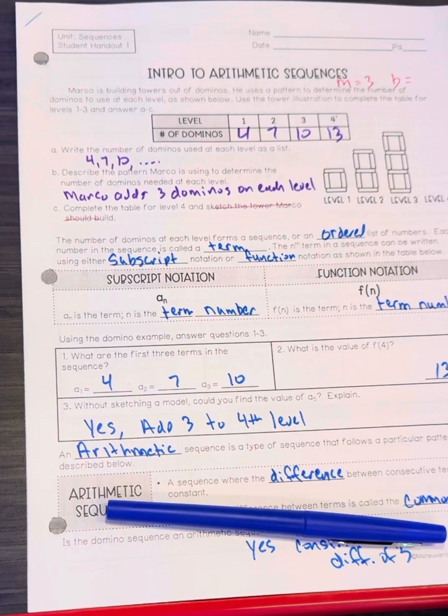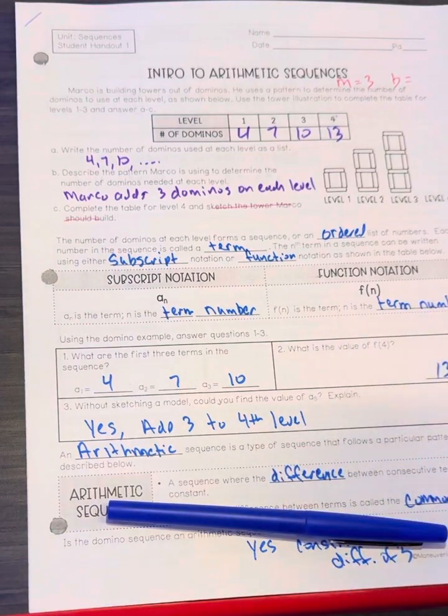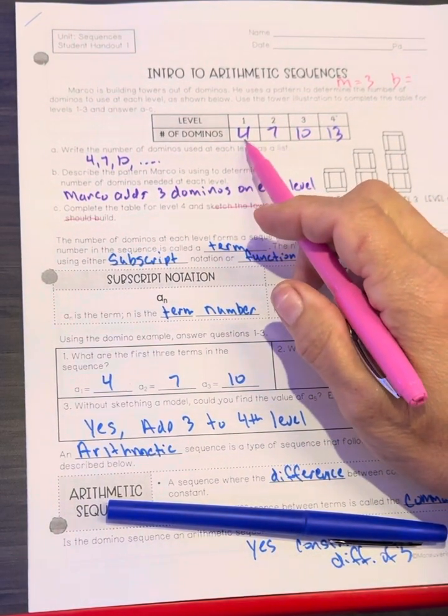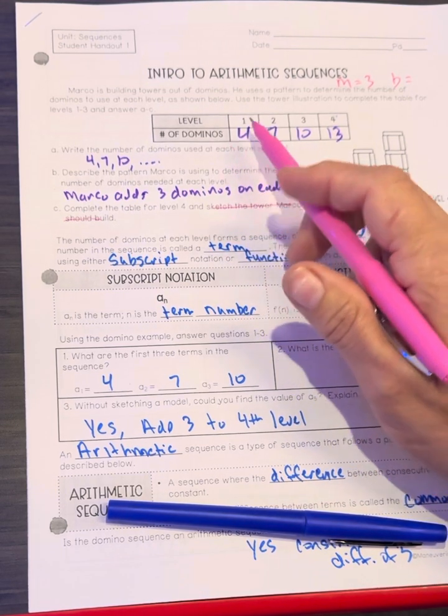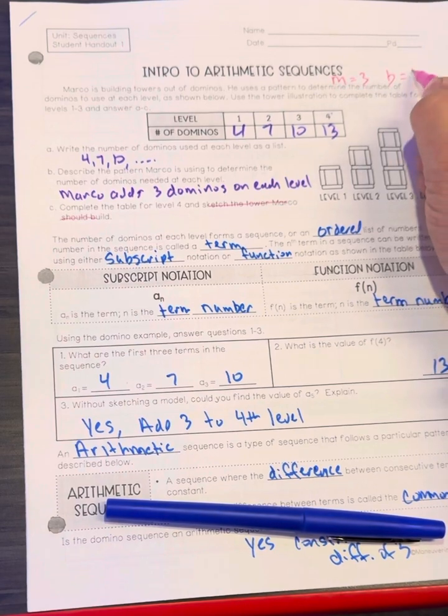Wait, no, it would be 0. It's when x is 0. But we're adding 3, so if we subtract 3 from this, it would be 1. B would be 1. Very good.